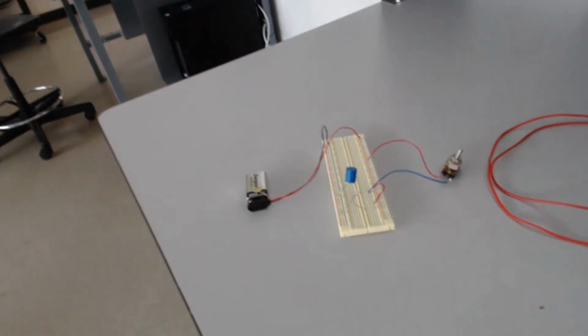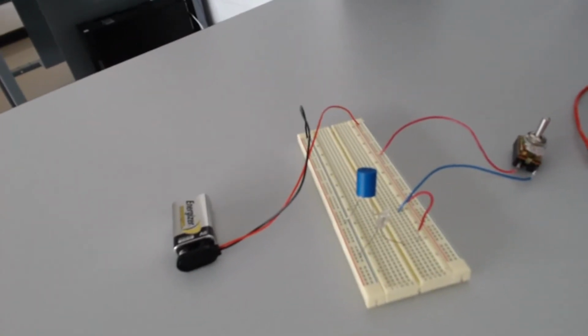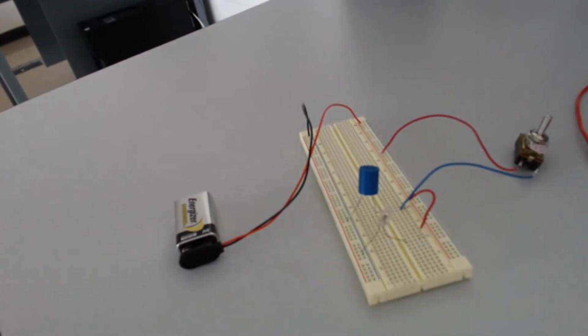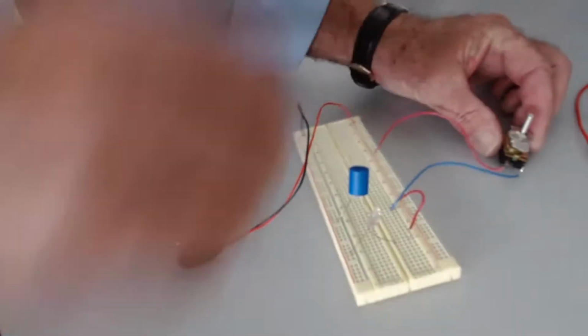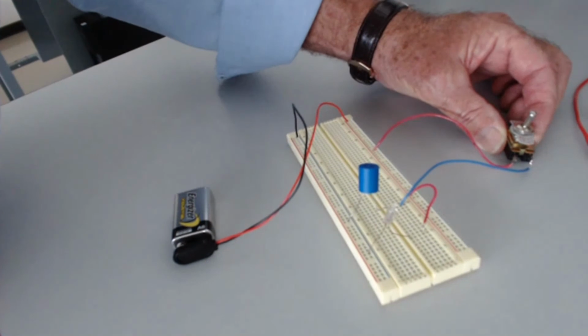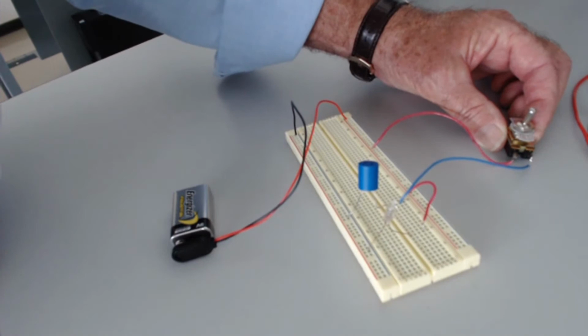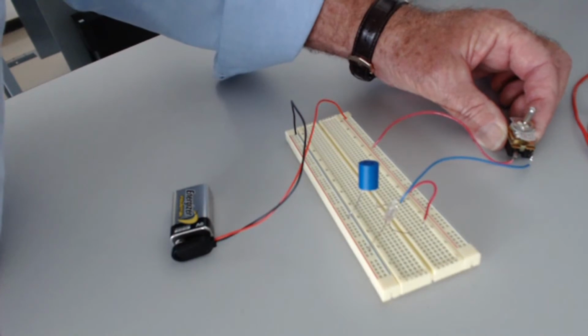So let me zoom in here just a little bit so we can see better. There we go. Now, I'm going to close the switch. So now current is flowing through the inductor. Again, a magnetic field is generated in that inductor.